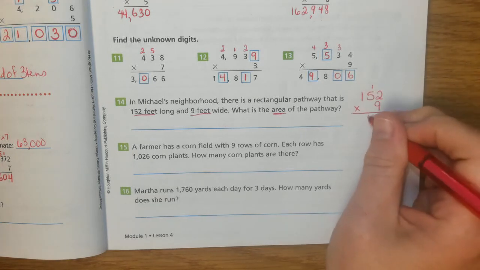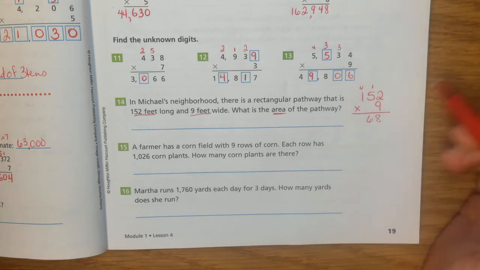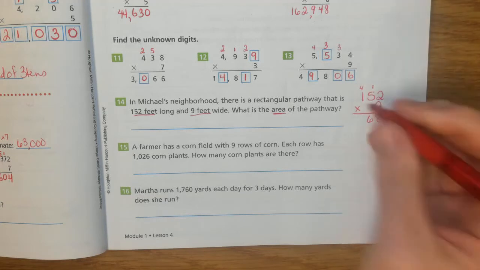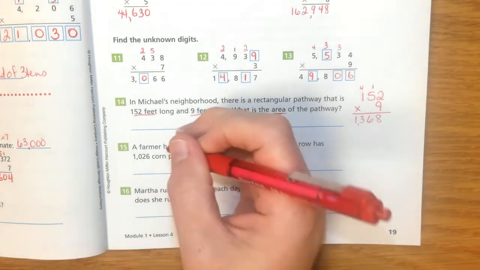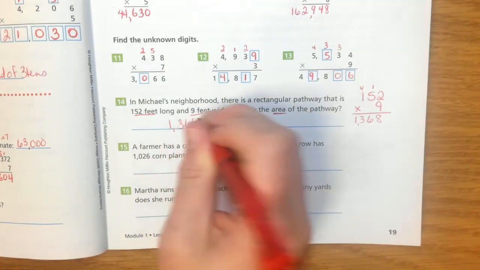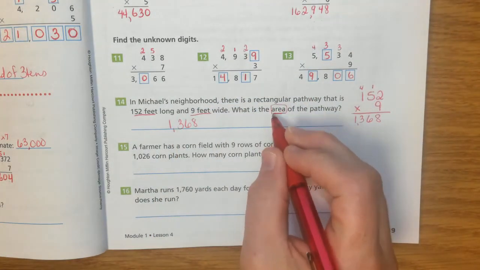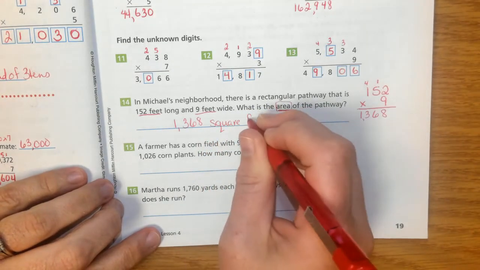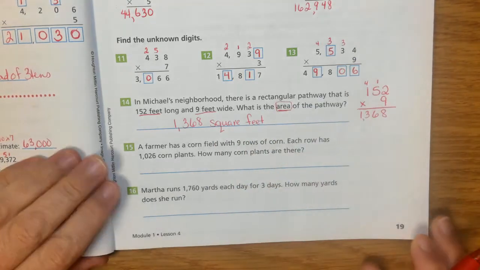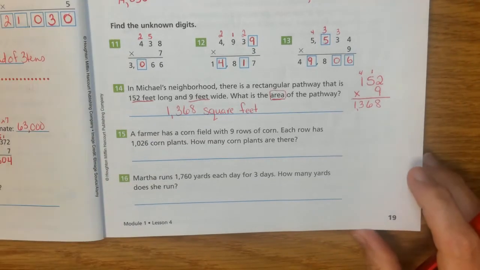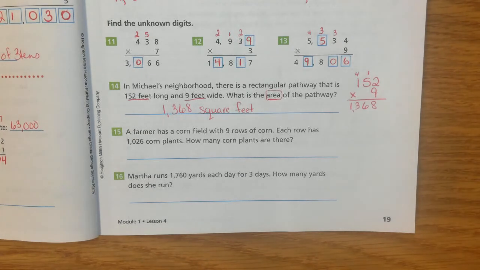Plus 1 10 is 46. 1 times 9 is 9. Plus 4 is 13. So we should have 1,368. And when we find the area of something, it's always square feet. Square feet. Which I hope you don't have square feet. That would be strange. You'd have to find some very strange shoes for square feet.